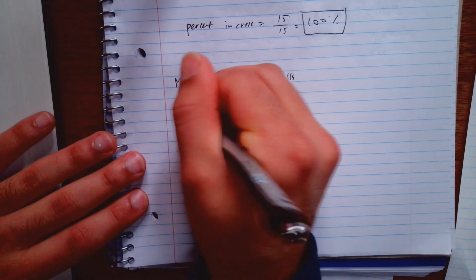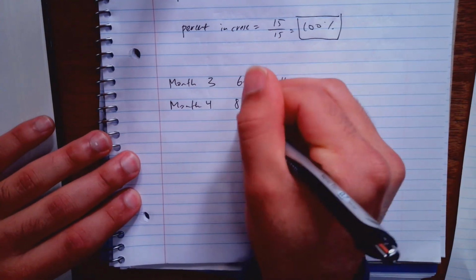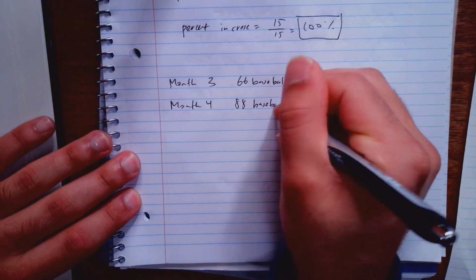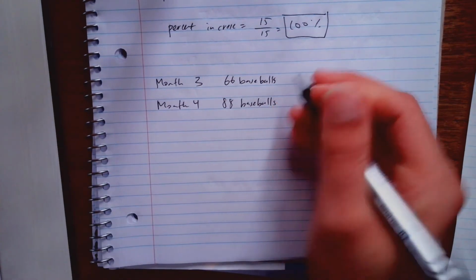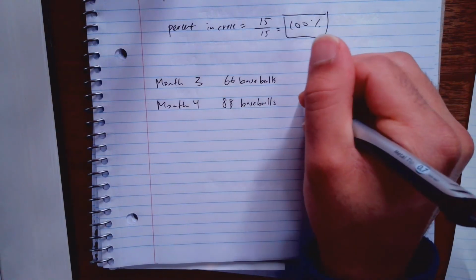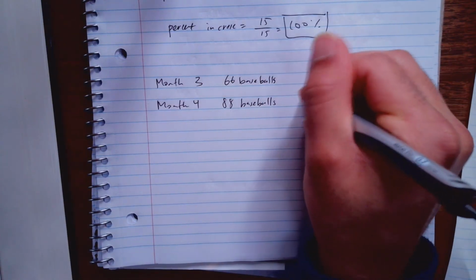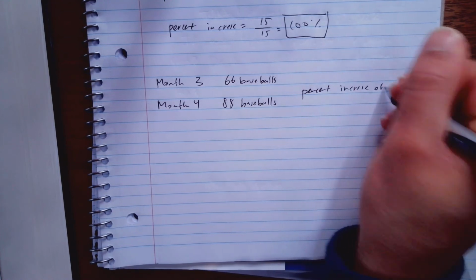And the next month, on month 4, we have 88 baseballs. And what I want to know is what is the percent increase of baseballs?